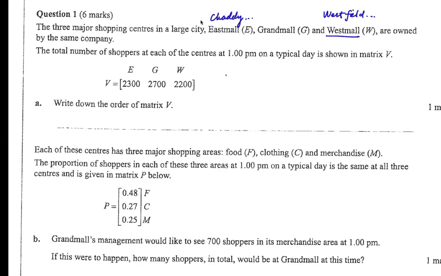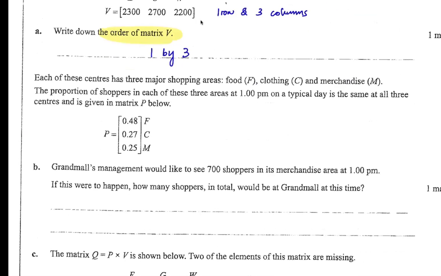The total number of shoppers at each of the centers at 1 p.m. on a typical day is shown in matrix V. Write down the order of the matrix V. Order of the matrix, so we have one row and 3 columns. Probably the answer I would write down is 1 by 3 matrix.